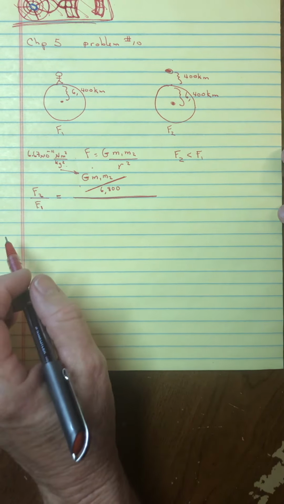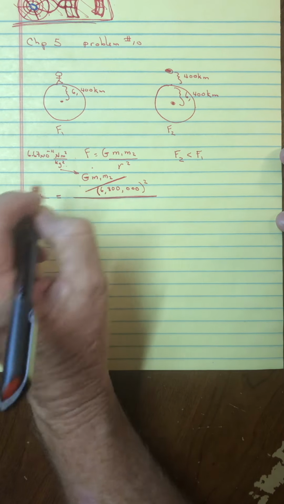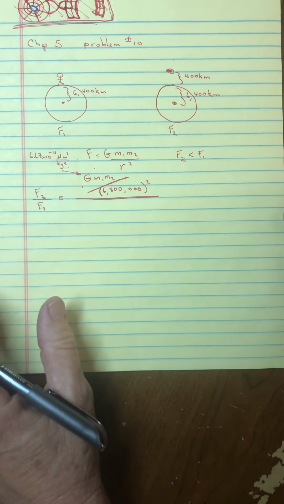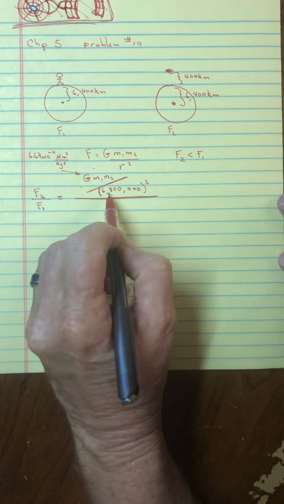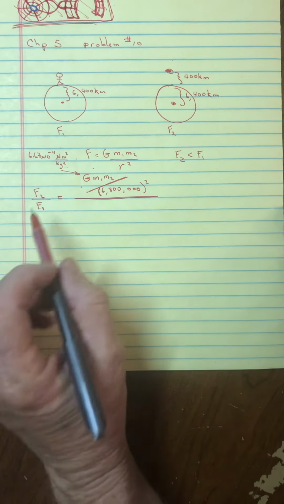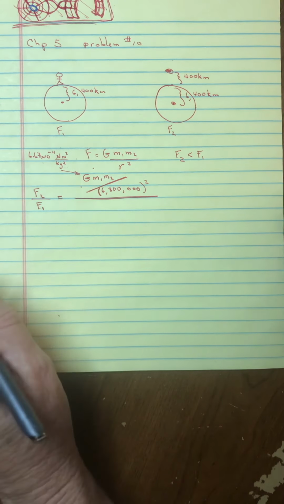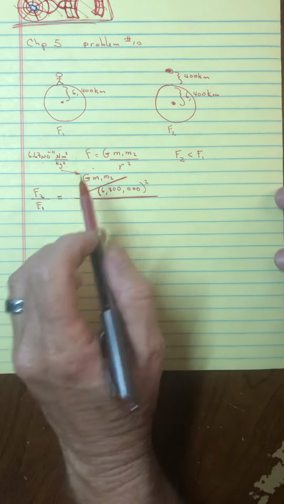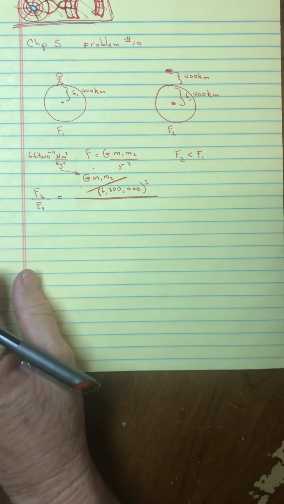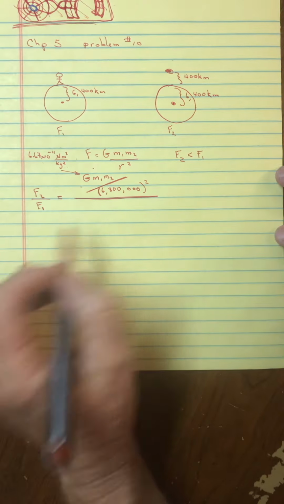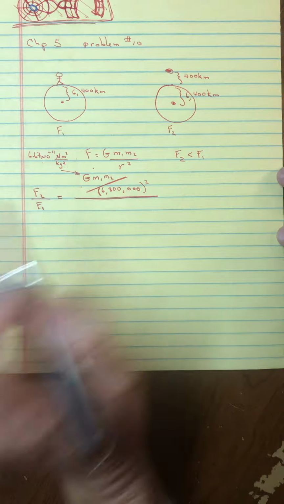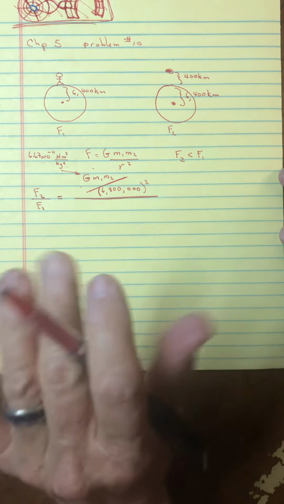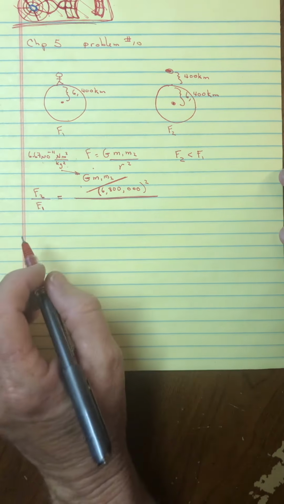But just to err on the side of caution, I'm going to put in the distance in meters. So this 6,800 kilometers now becomes 6,800,000 meters, just in case I want to use the value of G. Now, if it cancels off, then I'm free to use whatever units, as long as I also compare them with units in the bottom. So I could have left that in kilometers, I think. But I'll err on the side of caution and put it in meters.